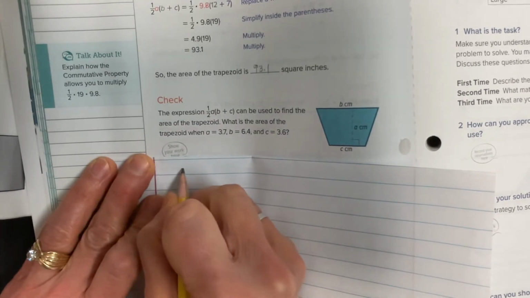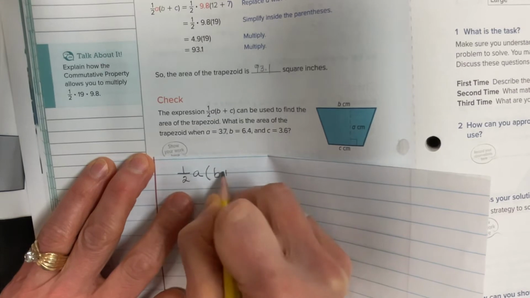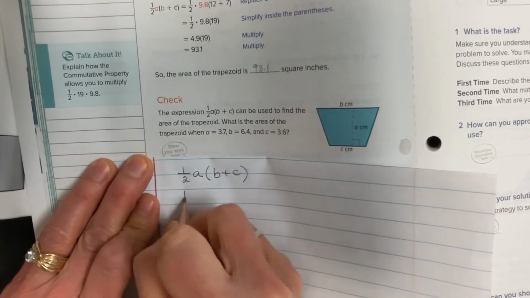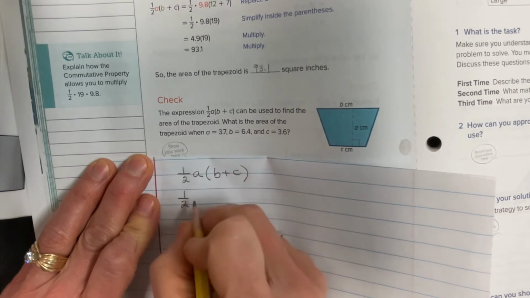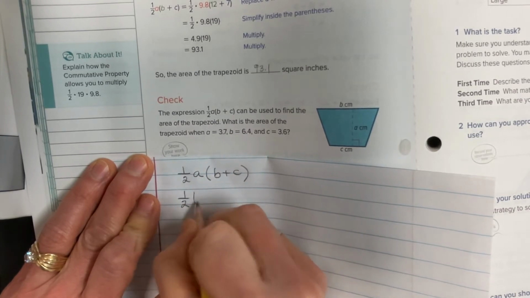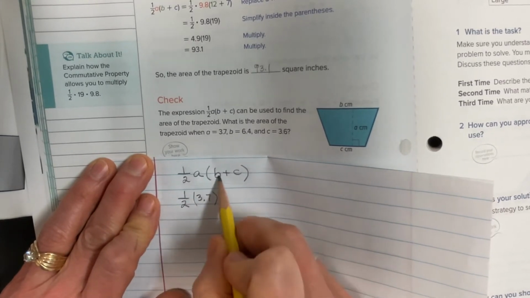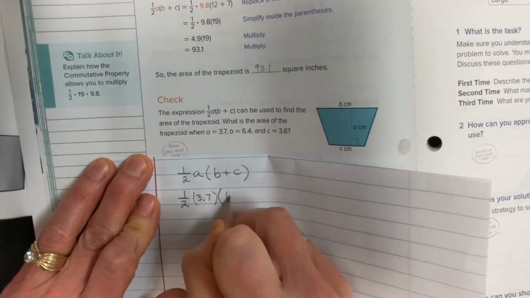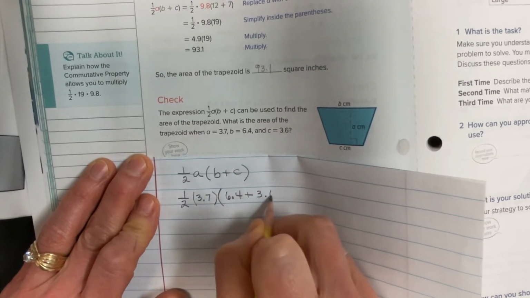Okay, I'm going to write down the formula first. 1/2 A, B plus C. And then I'm going to substitute in place of A. It says it's 3.7. And I'm going to put parentheses there instead of a dot. Okay. Then the B is 6 4/10. And the C is 3 6/10.